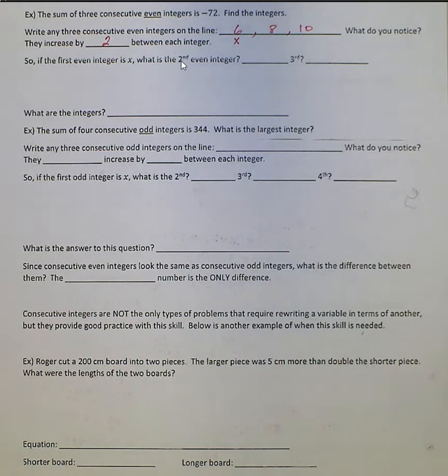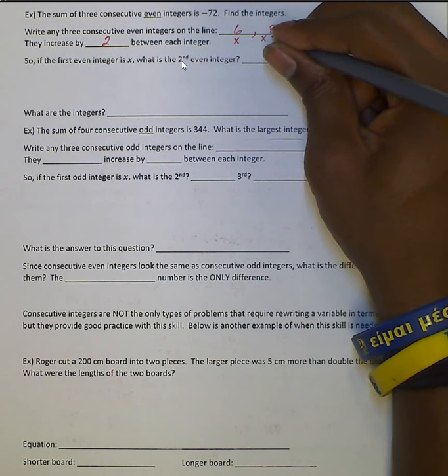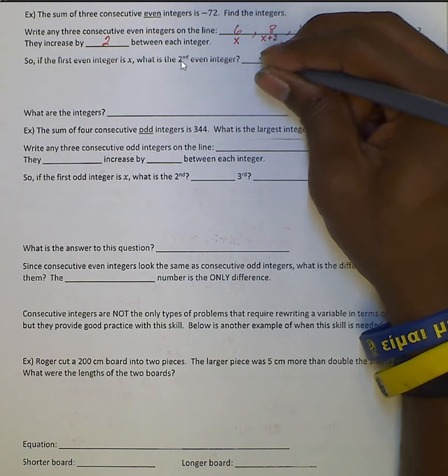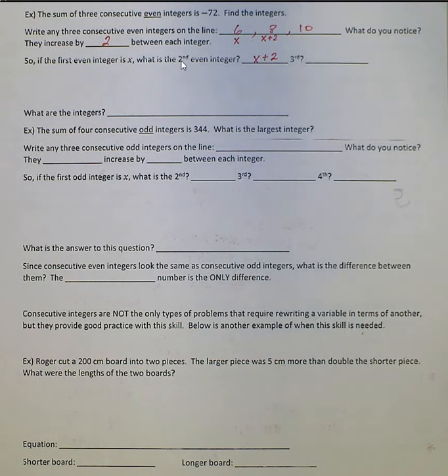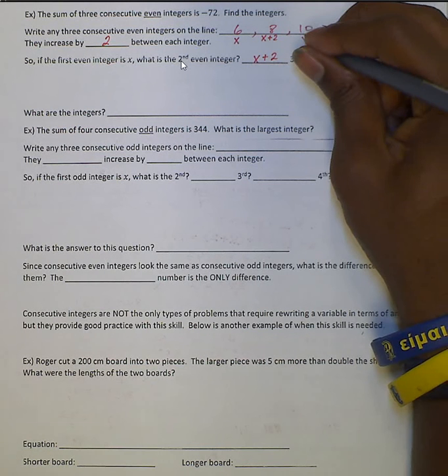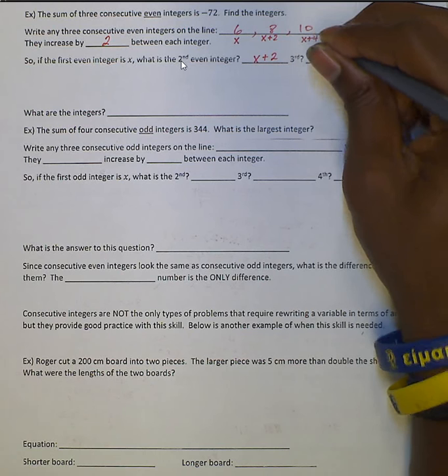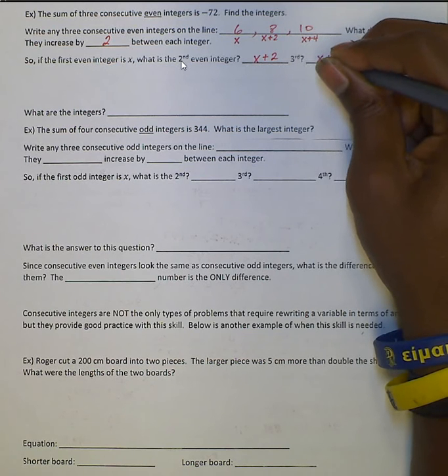How would I get to 8? Well, I'd take x and then I'd add 2. Okay, again, let's say that 6 is x. How would I get to 10? Well, I'd take x and I'd add 4. Or I'd take 8 and add 2 more.